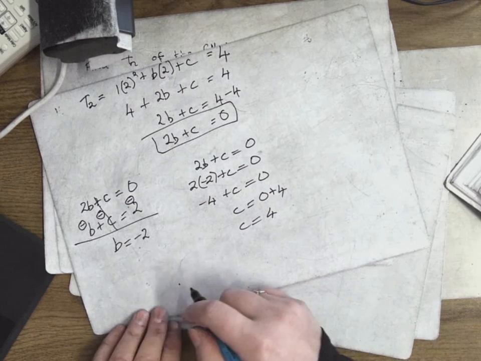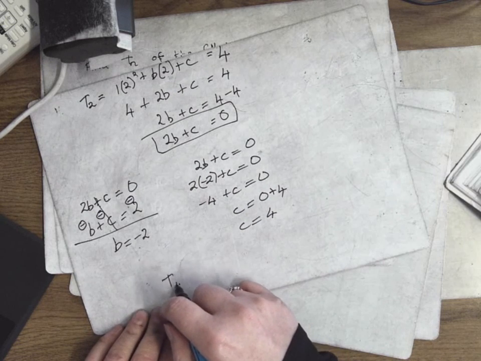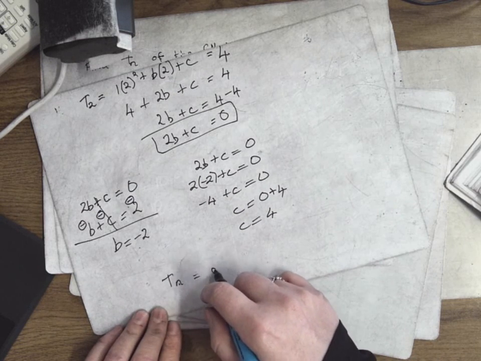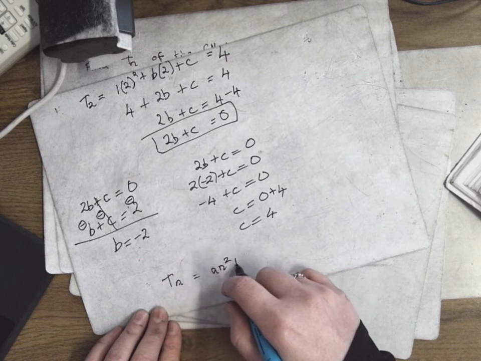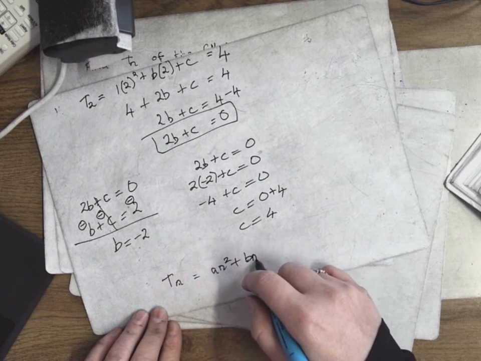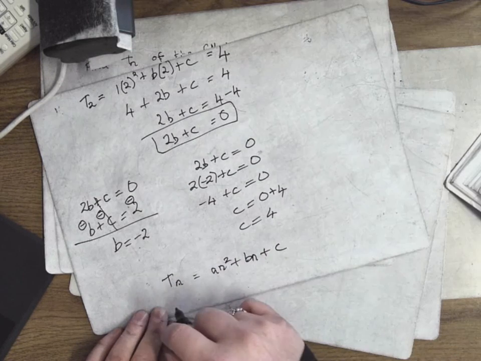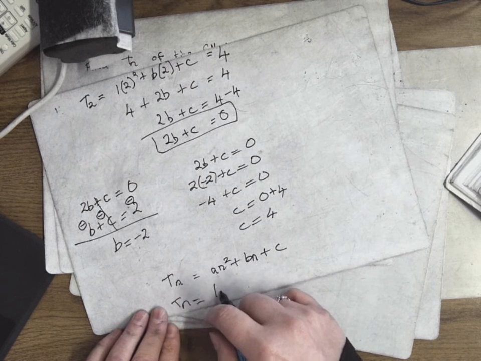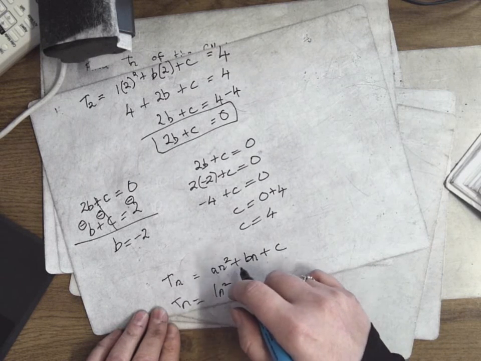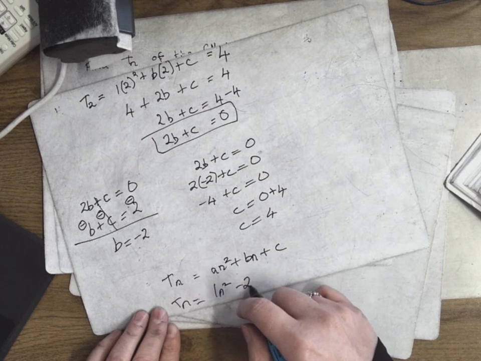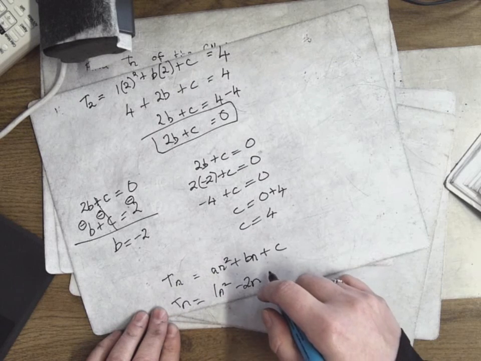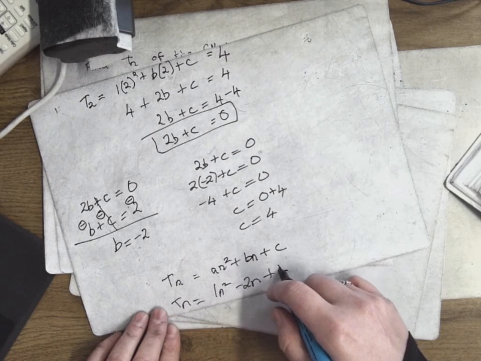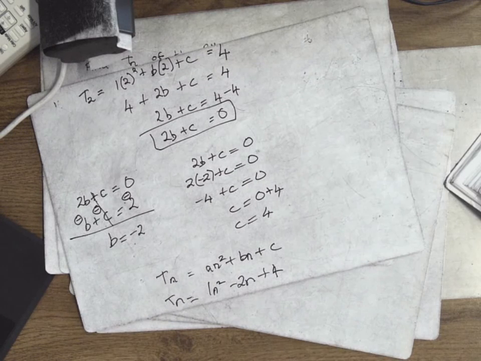So just go back to your formula. Tn is equal to an squared plus bn plus c. So that means Tn is equal to, you found out a was 1, so n squared, you found out b is minus 2, so minus 2n, and you found out c was 4, and there's your answer. There's a lot to it, and I have a second example that I'm going to go through now.